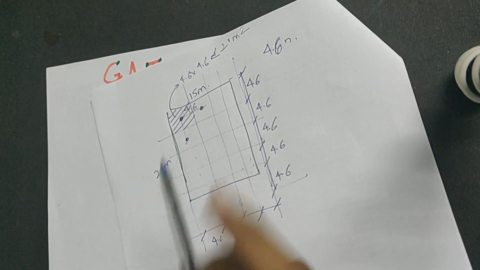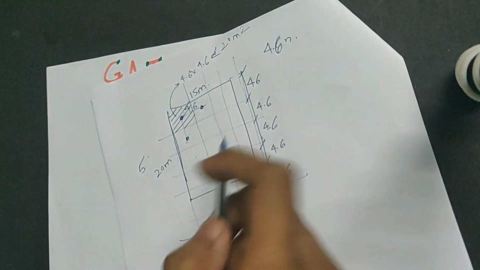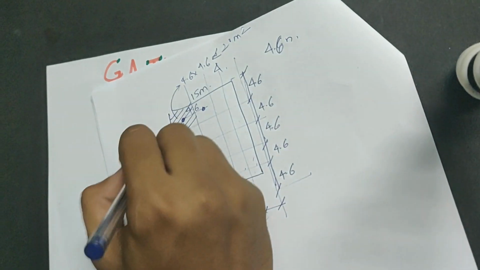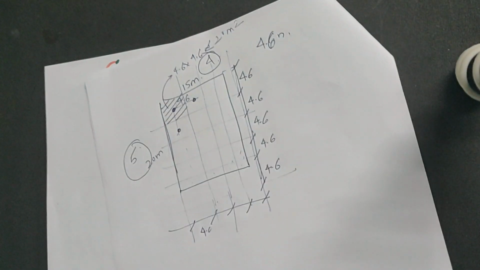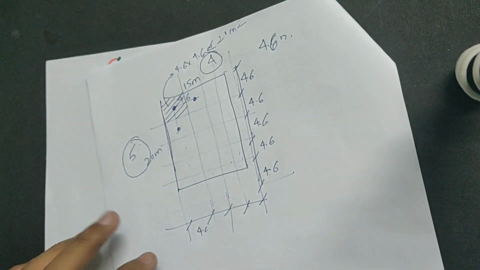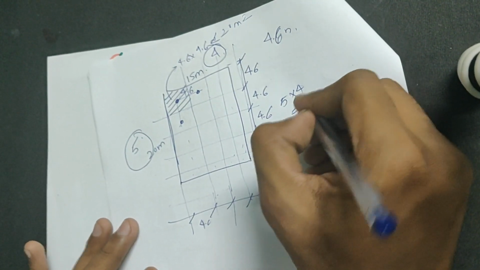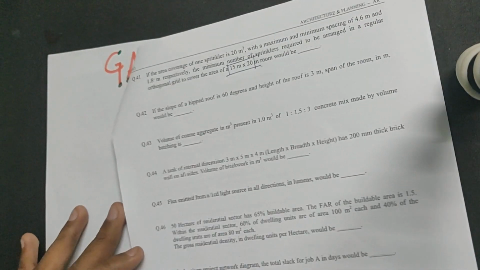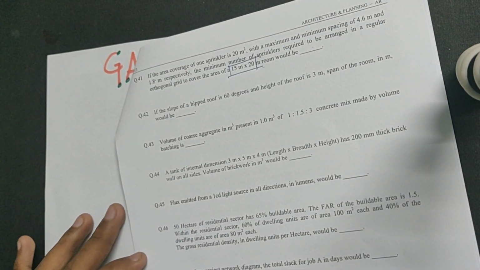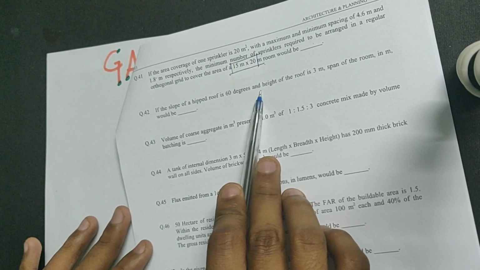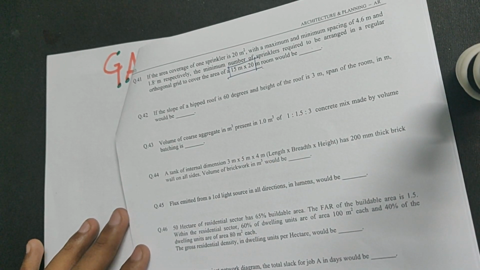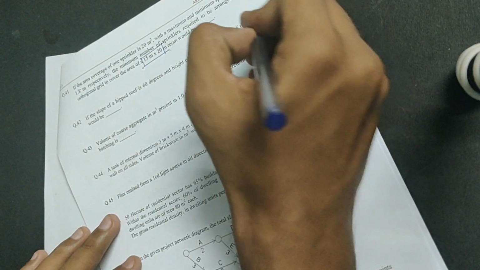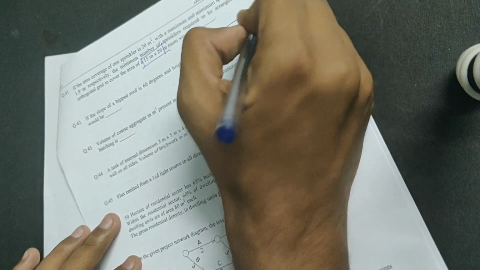So how many sprinklers? 1, 2, 3, 4, 5. So you have 5 in this row, you've got 5 rows and 4 columns. So the number of sprinklers would be 5 into 4, which is 20. Now, if the slope of a hipped roof is 60 degrees and the height of the roof is 3 meters, the span of the room in meters would be, so see, span of the room.